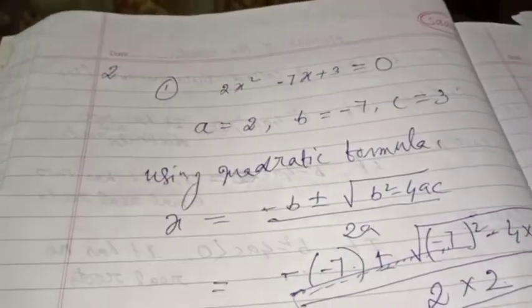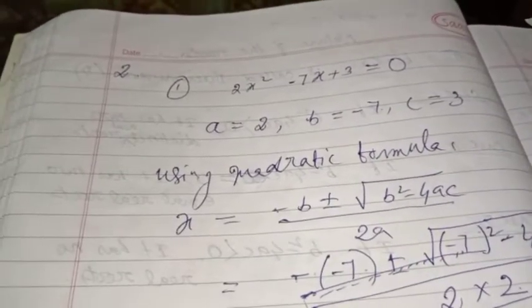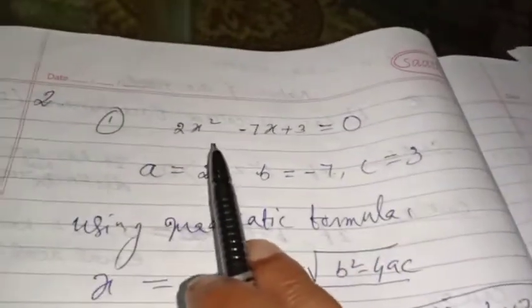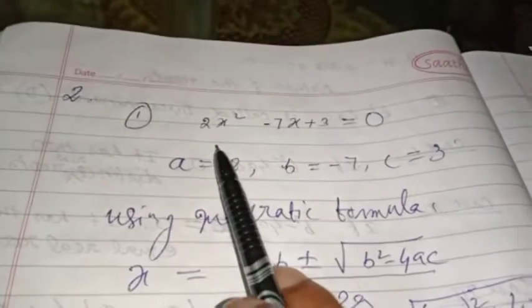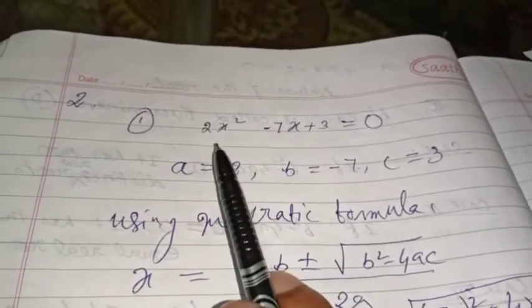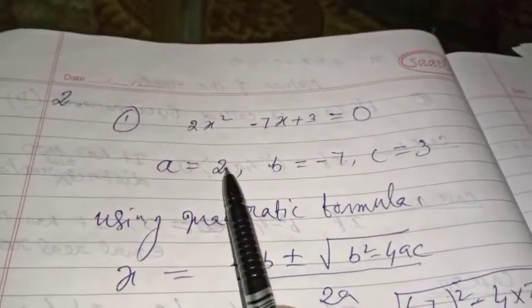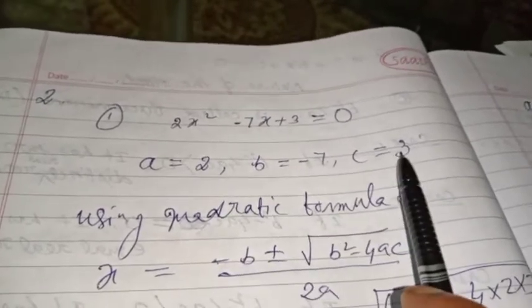Then you will get a better concept. Okay. So that means what? If I am taking the same equation, then 100% you will get the same roots. So see, to find it using the quadratic formula, you need to find out the values: a is 2 here, b is minus 7, c is 3.